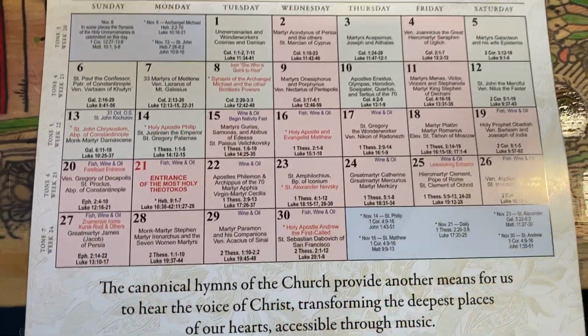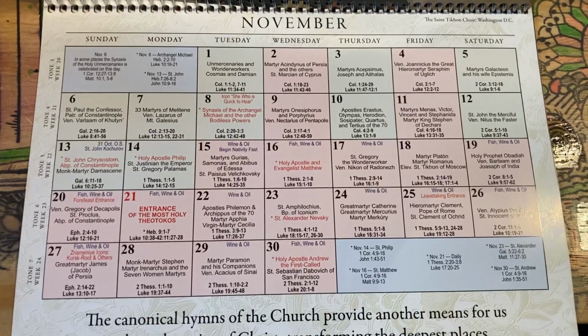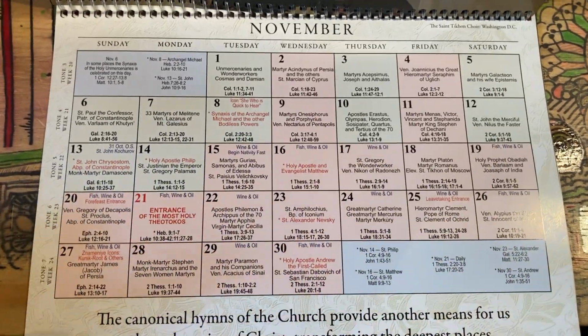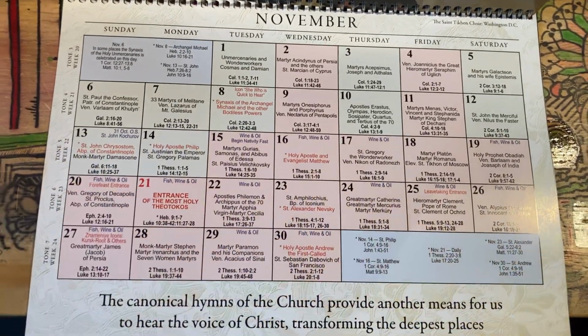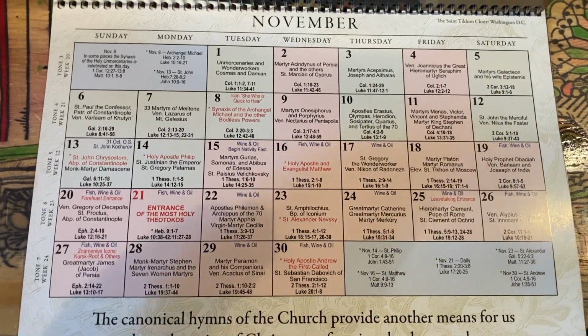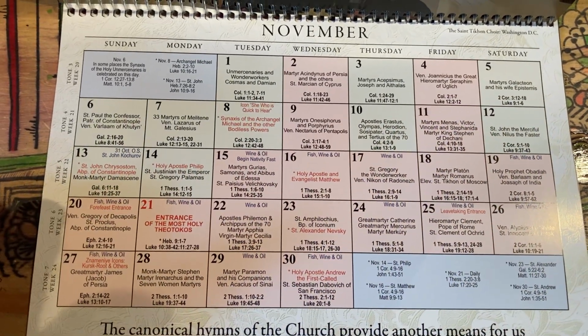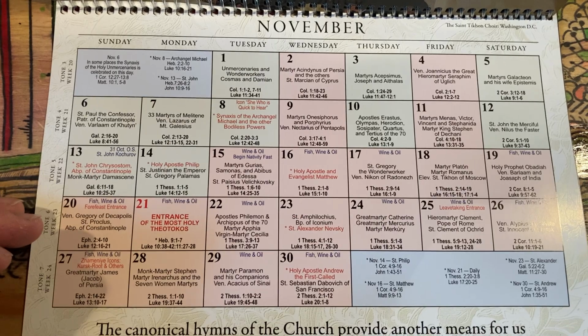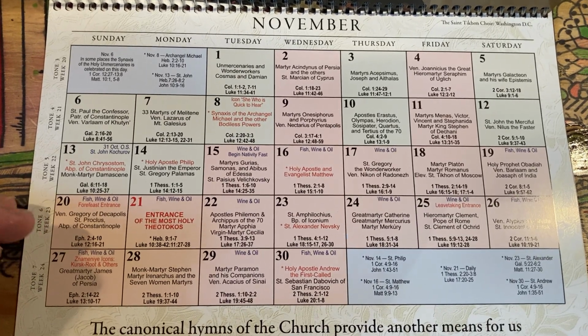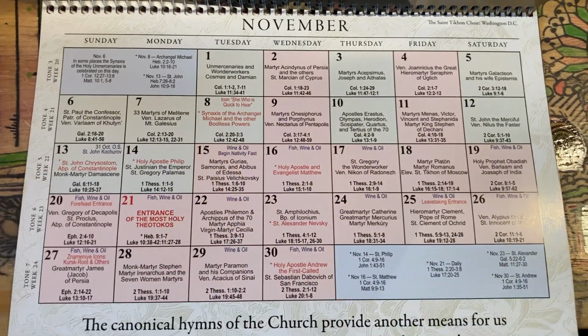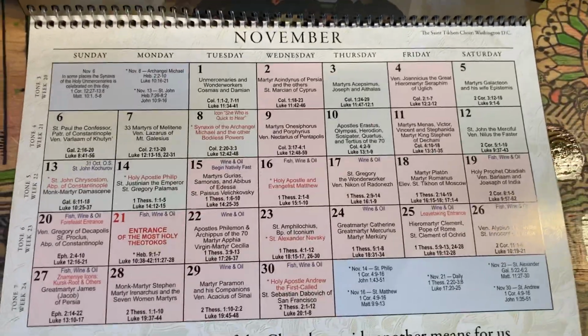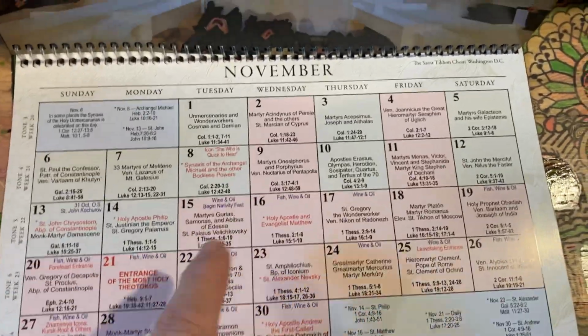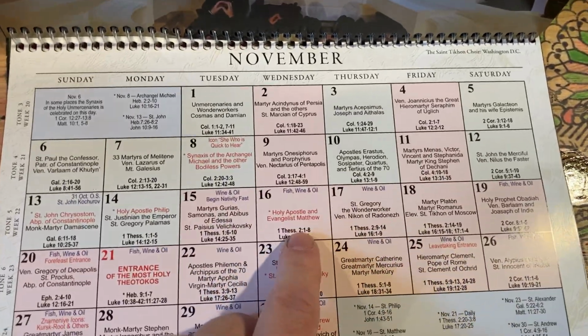And the main thing here with these calendars is just that it helps us to identify feast days, among which, of course, being a calendar, it's helpful that way. But identifying feast days, fast days, the different special days of the month, scripture readings, that sort of thing. And this is, of course, for November. Today is Wednesday the 16th, so here's where we are.